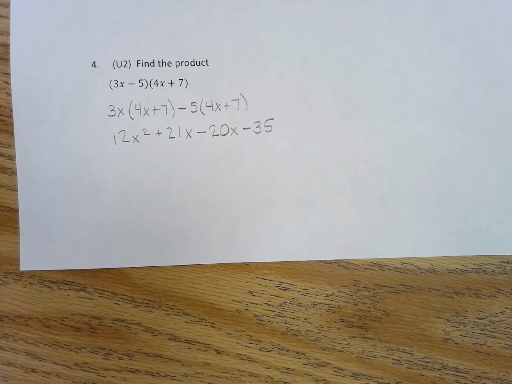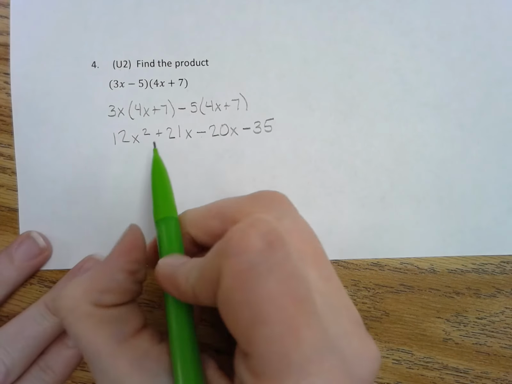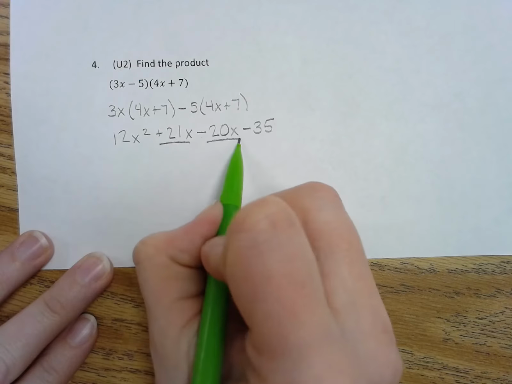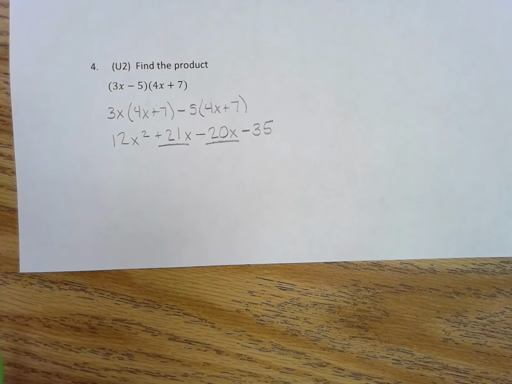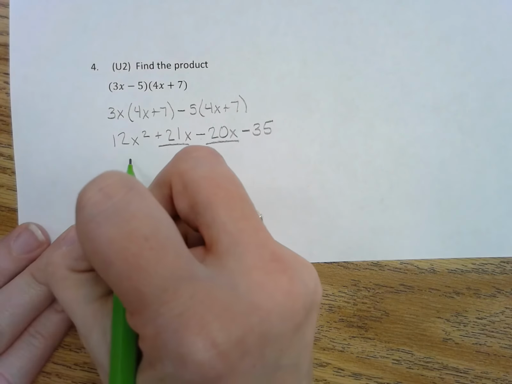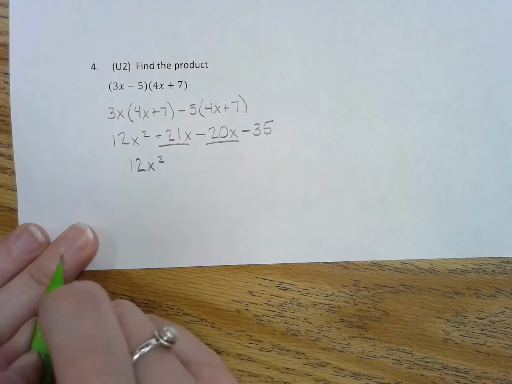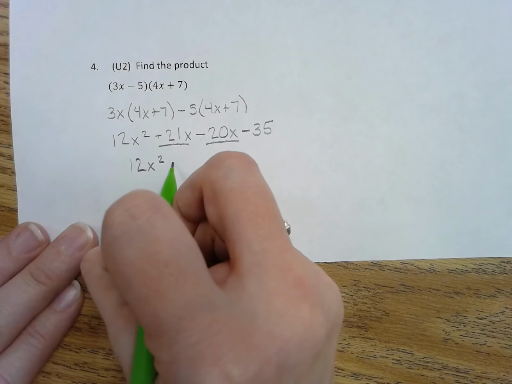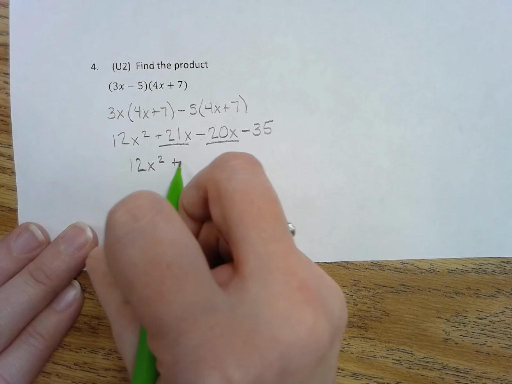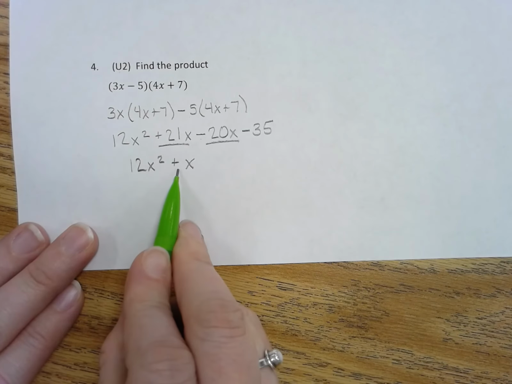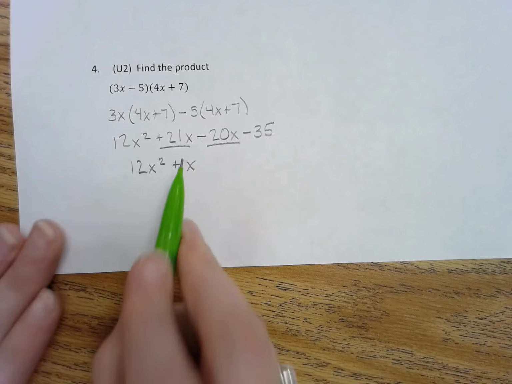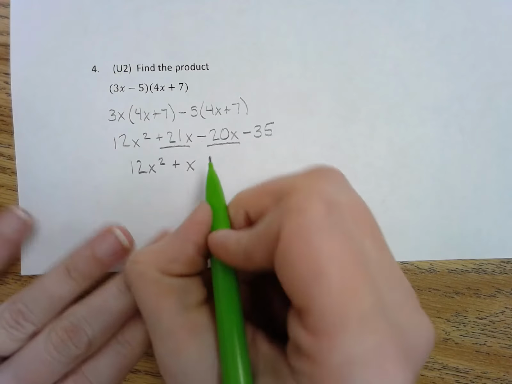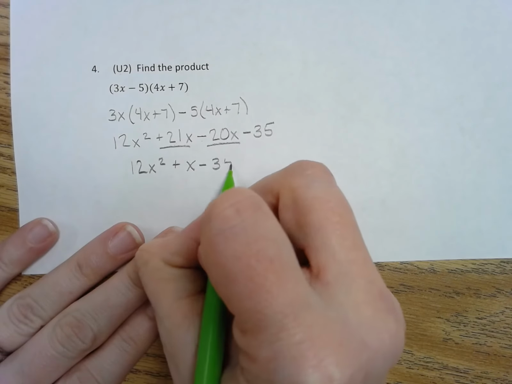Always check your work. Our last step, we need to combine our like terms. So here in the center, we should see 21x and a -20x. So bring down the 12x squared. Combine your x terms. 21 take away 20 will just be a 1, which we don't even really need to show. You could show that, but it's just not necessary. And then finally bring down your -35.